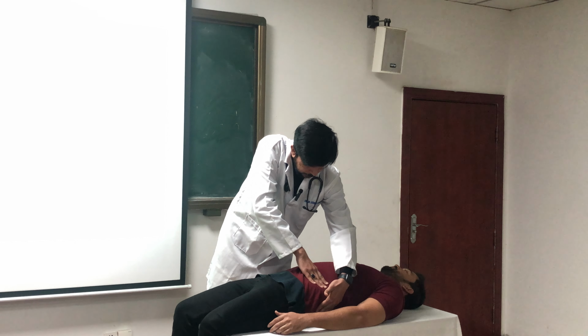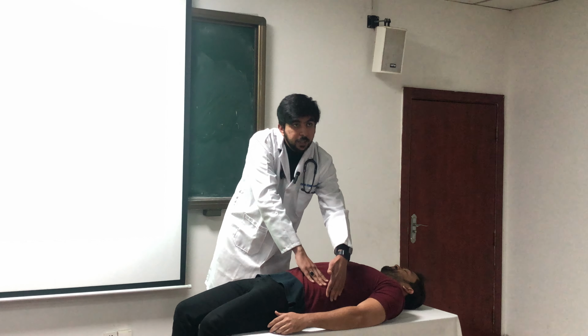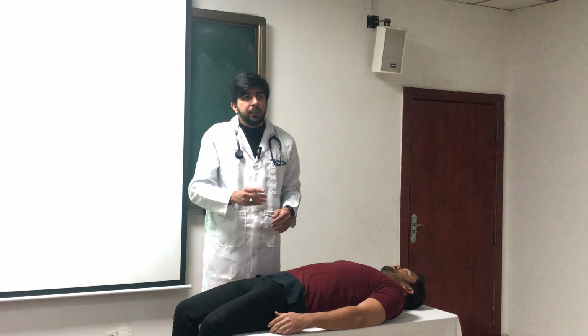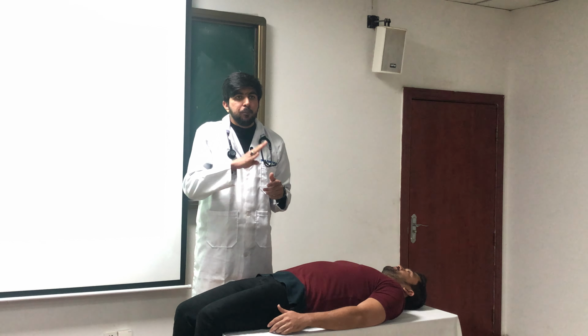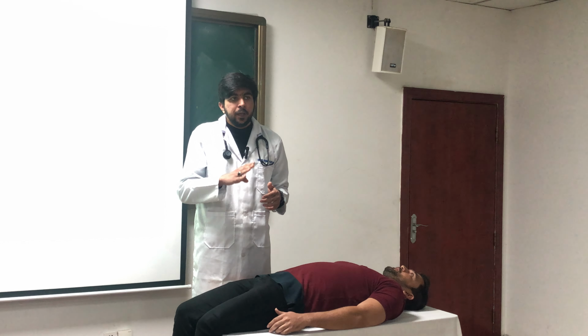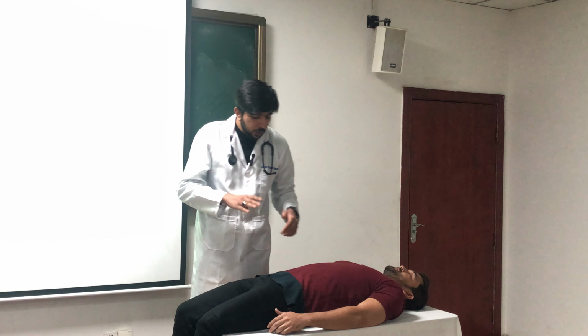And put your other hand, so just keep that kidney in place, and be cautious of one thing, don't put a lot of pressure, because at times the kidney is tender and it can have complications as well. So look out for that.